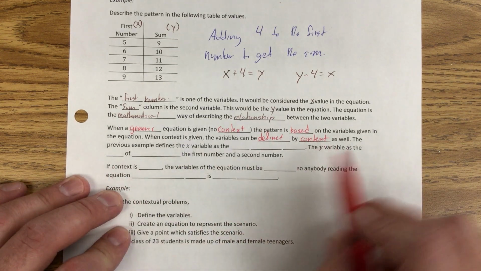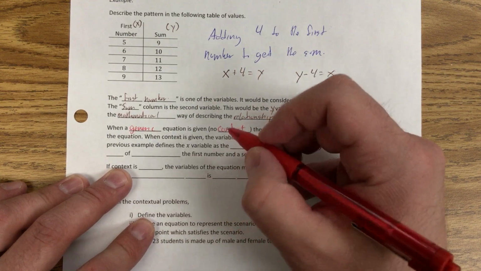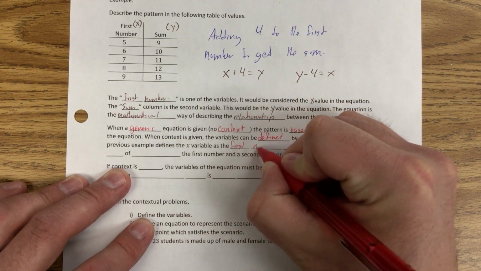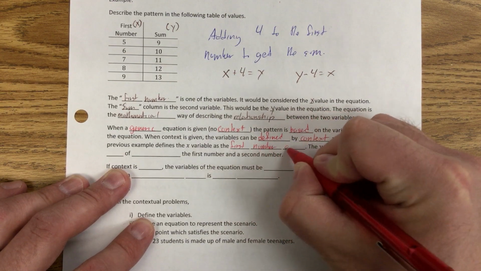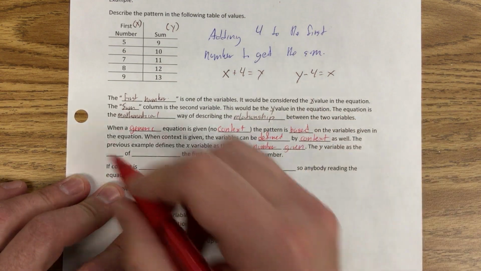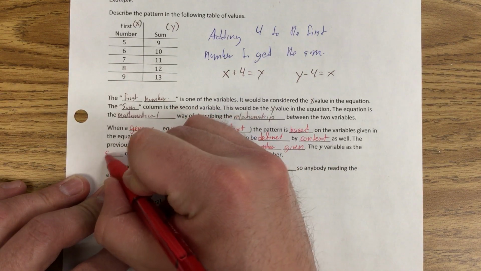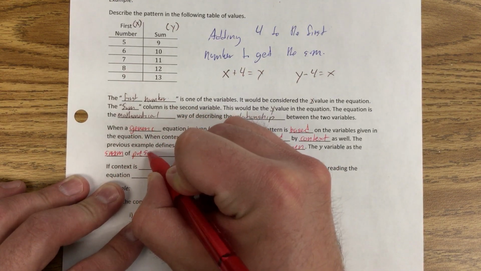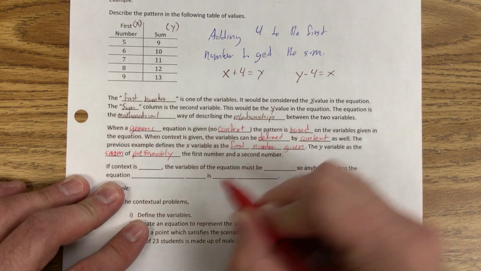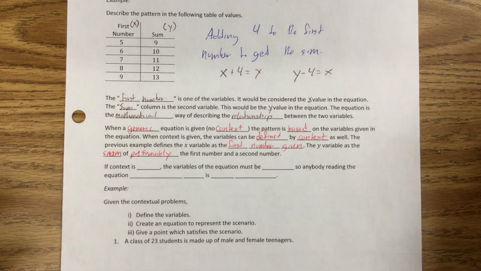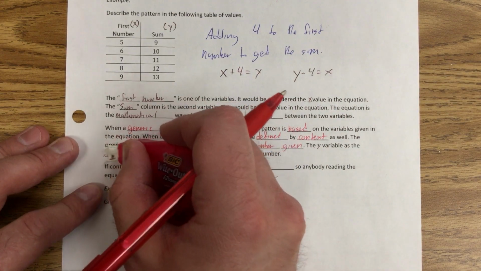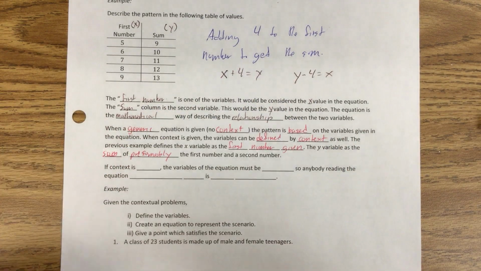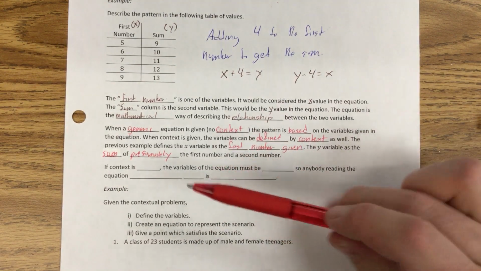Like I said, the previous example defines the x variable as the first number given and the y variable as the sum of presumably the first number and the second number. We're just assuming, at least for the most part, that we have two numbers, because when we have a sum, we are usually using that. We're given the first number.